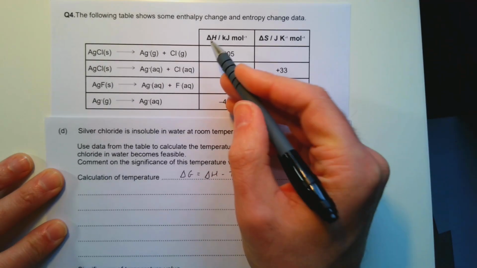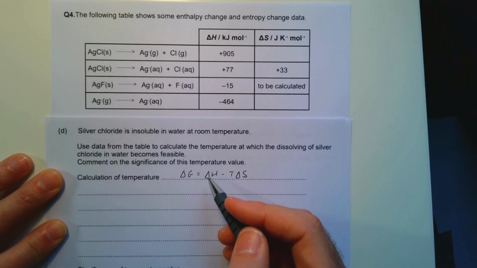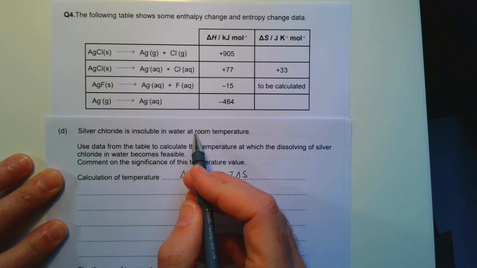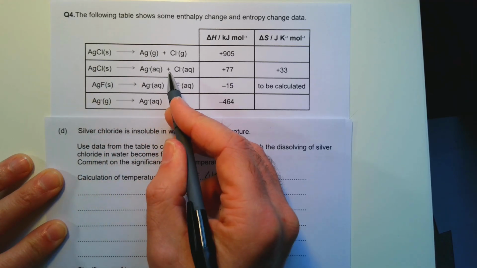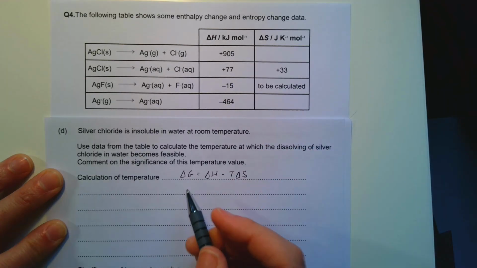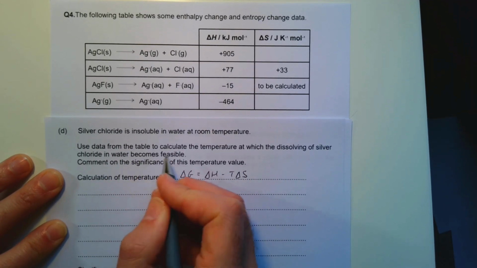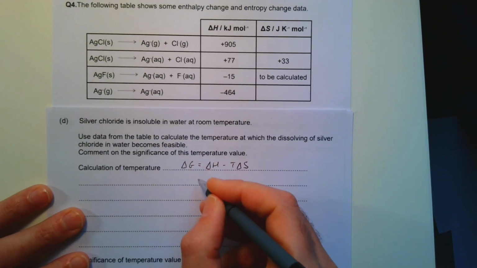And we can see we've got delta H information here and delta S information here. We're interested in the dissolving of silver chloride. Let's see if we've got some information about that in the table. Yeah, here's silver chloride dissolving. Here's a delta H value. Here's a delta S value. And we're interested in the temperature at which the dissolving becomes feasible, at which it is just feasible. Well, that's the value when delta G is 0.